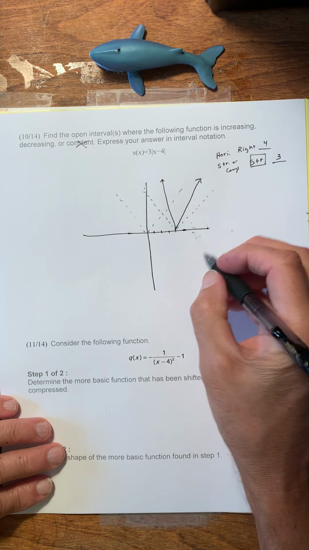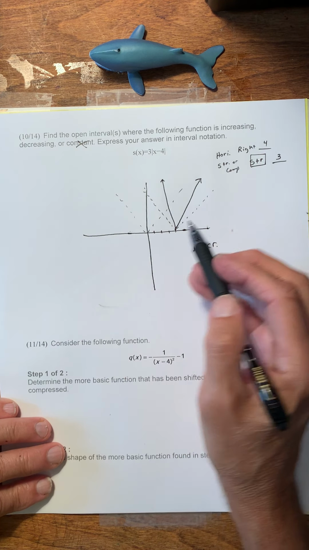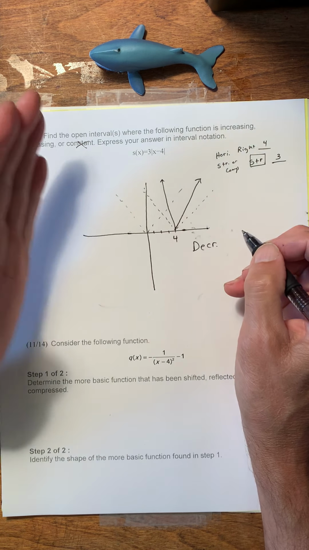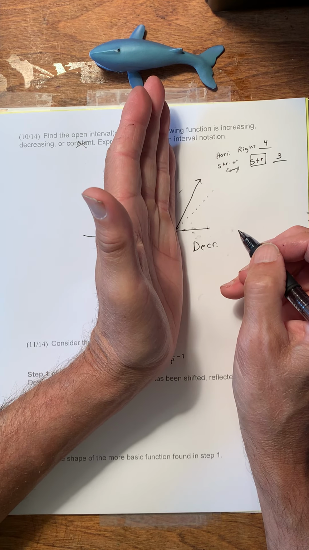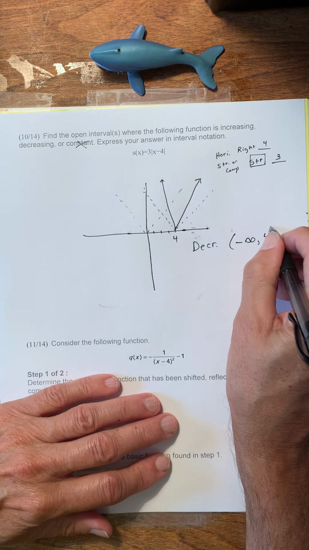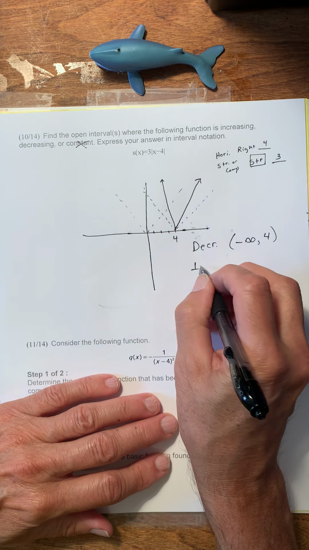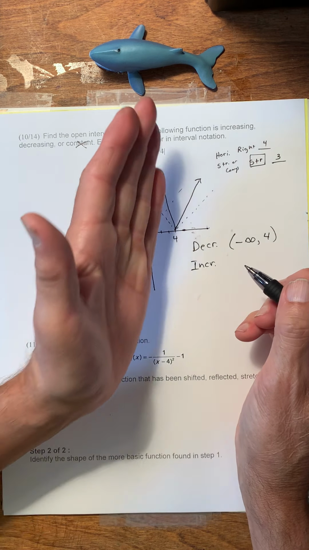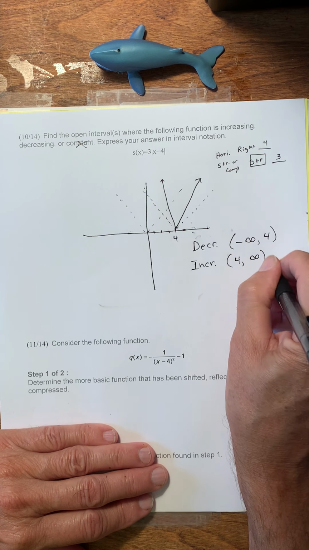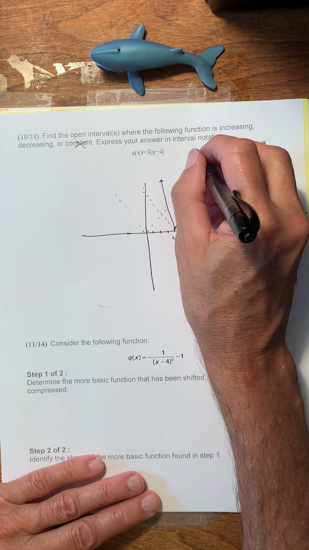So let's do the decreasing first. Remember, it's along the x-axis. So from negative infinity all the way to 4, it is decreasing. Again, 4 is not part of either one of these intervals, so I leave it with parentheses. And it is increasing from 4 all the way to the right. We say 4 to infinity. There it is in interval notation.